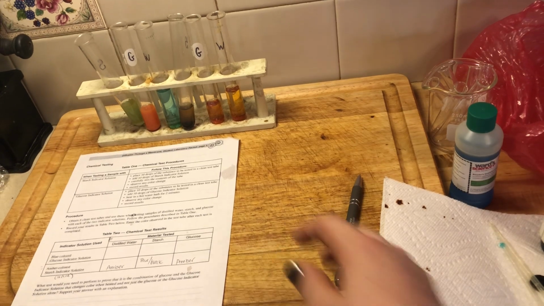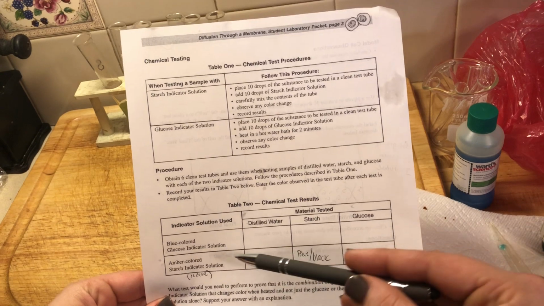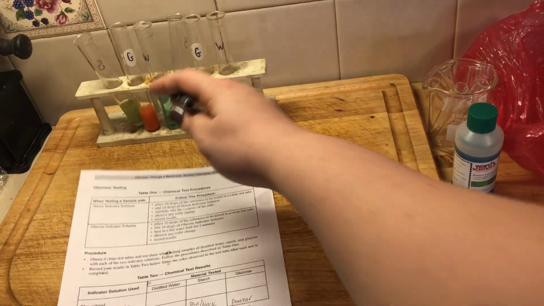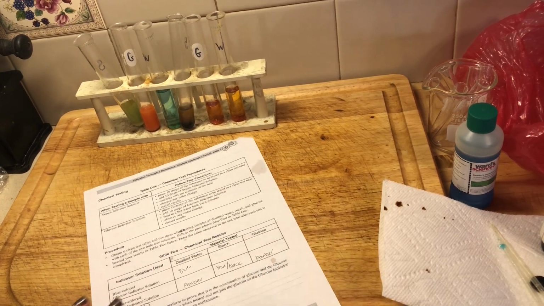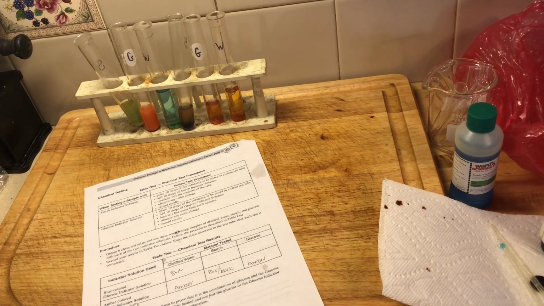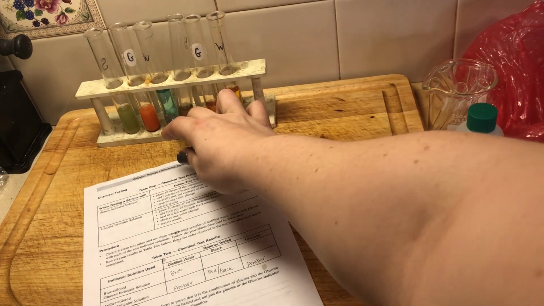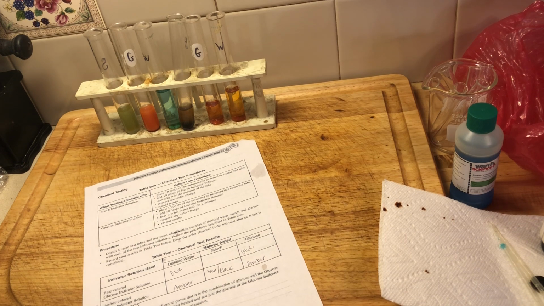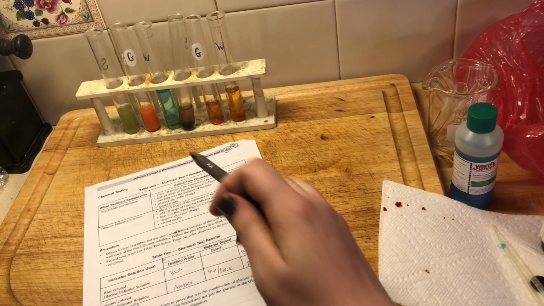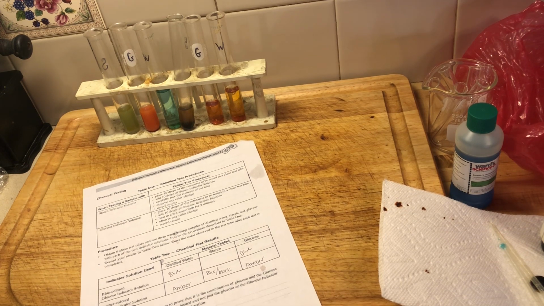All right, let's go back to our chart here, right? So now we're working on this part of the chart where we just tested our Benedict solution. So our distilled water, I'm not going to touch them because they're still hot, is blue. No color change, which indicates that there is no glucose in that test tube. Our starch test tube should have also stayed blue, so we're going to write blue, because there's starch in there, not glucose. And then our glucose test tube with our Benedict solution at a little heat, and what color did we get? We got an orange color.